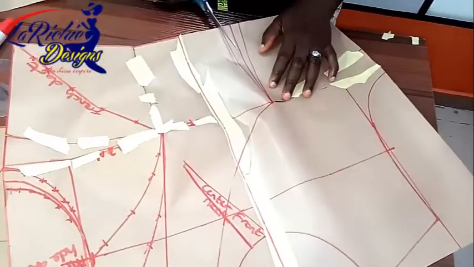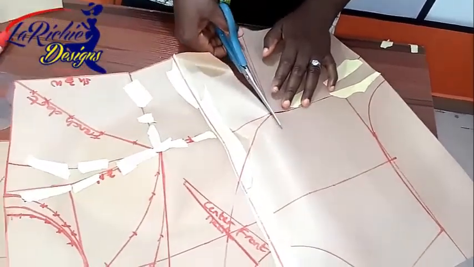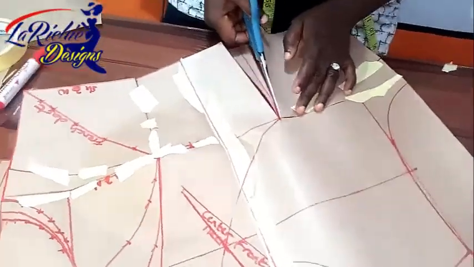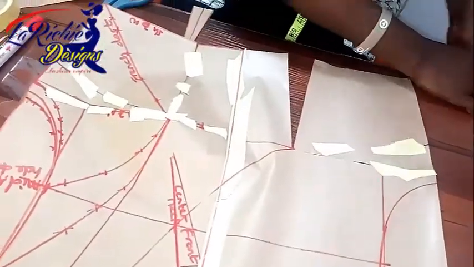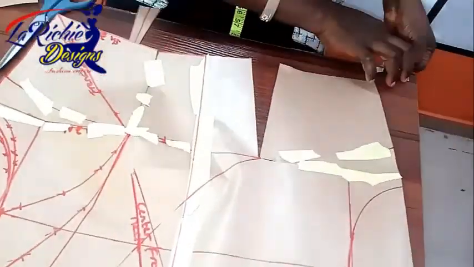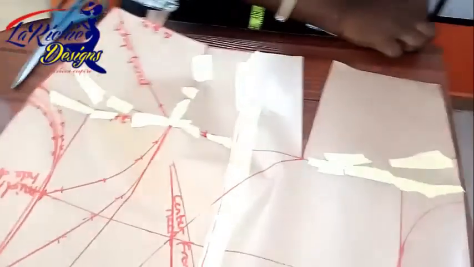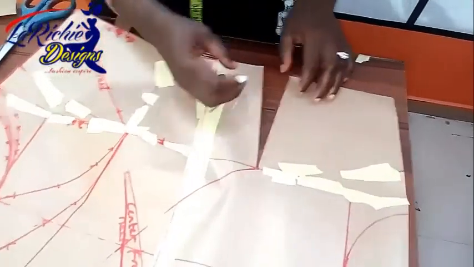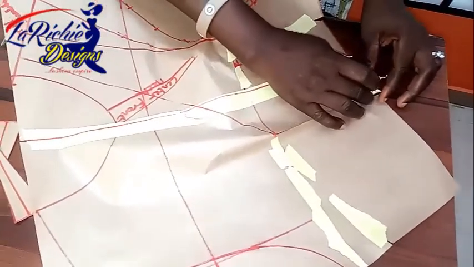I need to chop off the dots. So I'm going to do the same thing here.